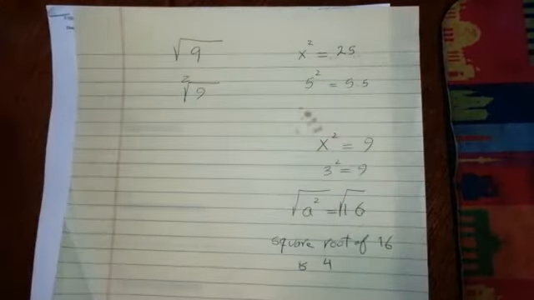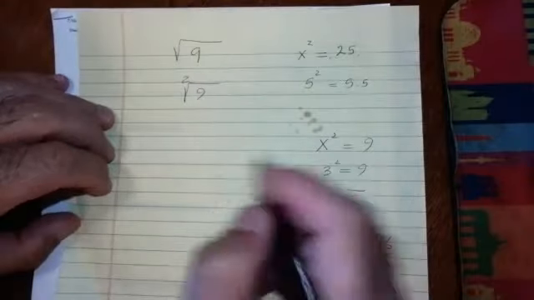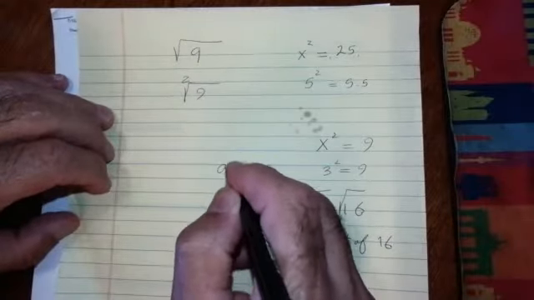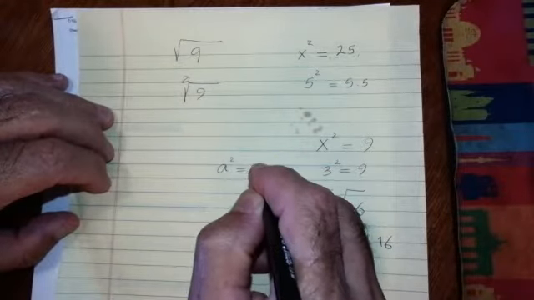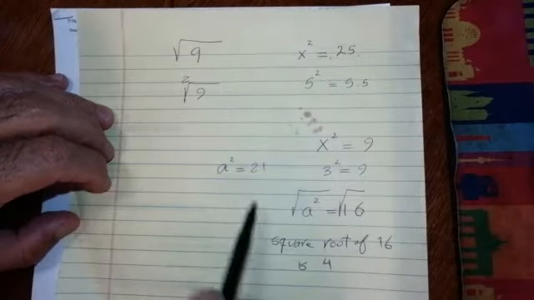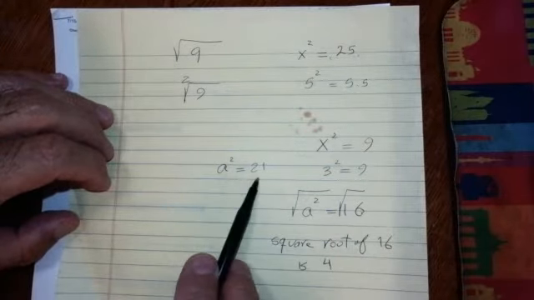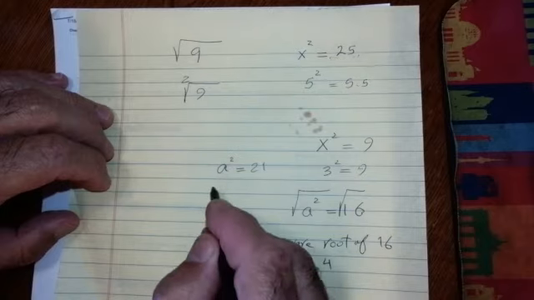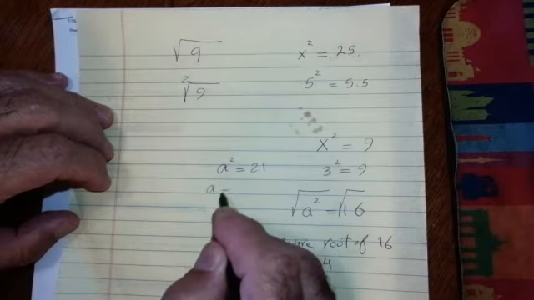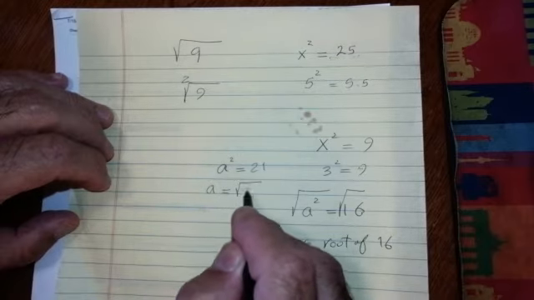It's useful when you have something like this. Let's say you have a to the power of 2 is 21. See, it's not easy to figure out what the a value is. What number to the power of 2 is 21? So basically, if I want to find that number, all I need to do is take the square root of 21.